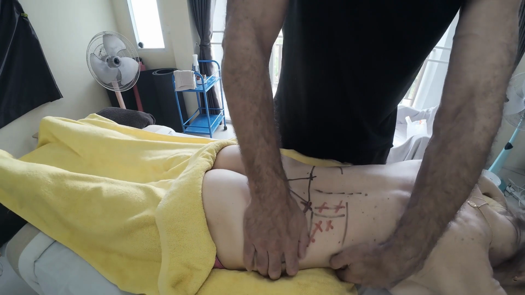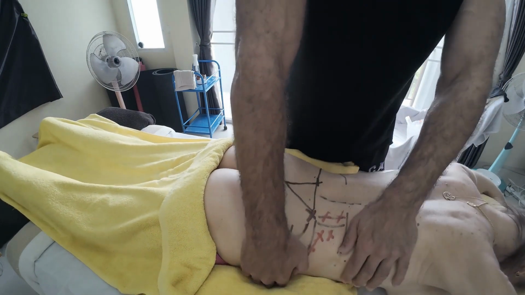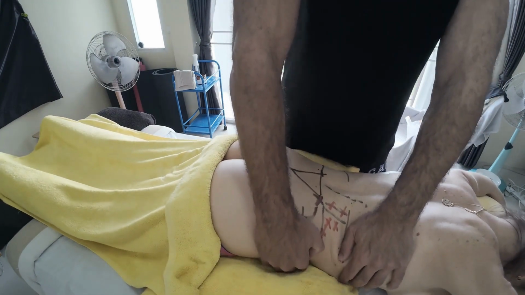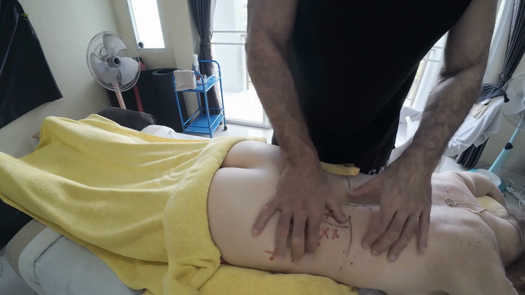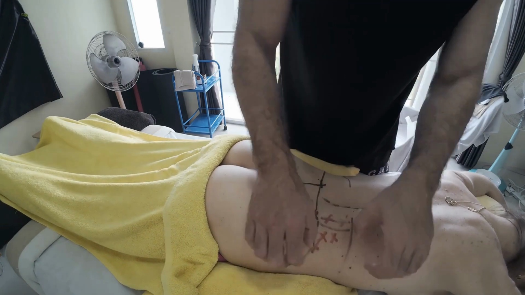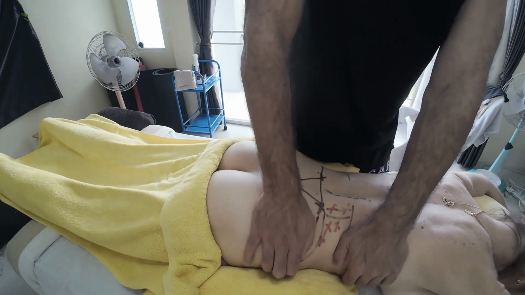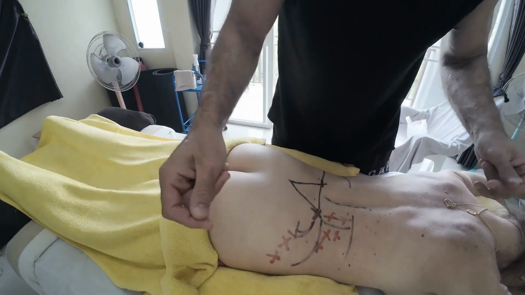Also, there should be good mobility here. But when the quadratus lumborum is shortened, these normal movements do not occur, including this rotation.